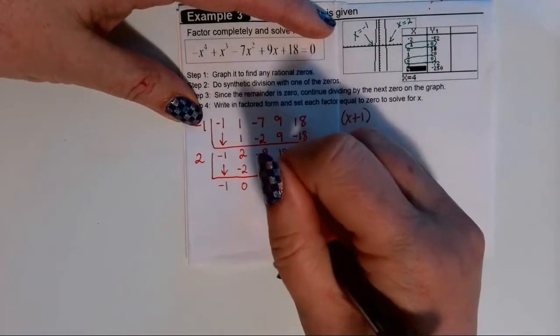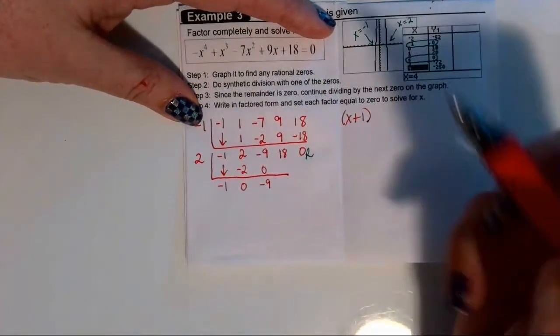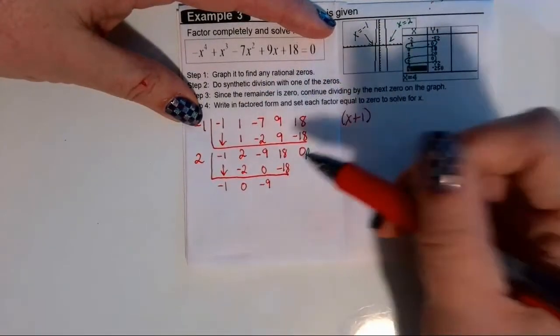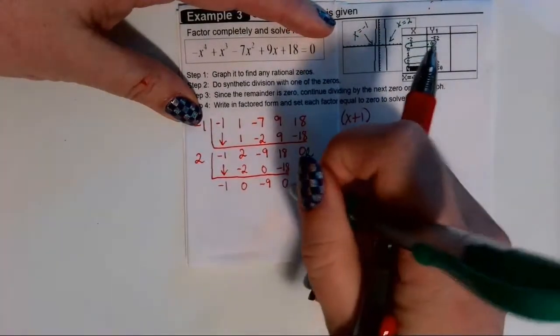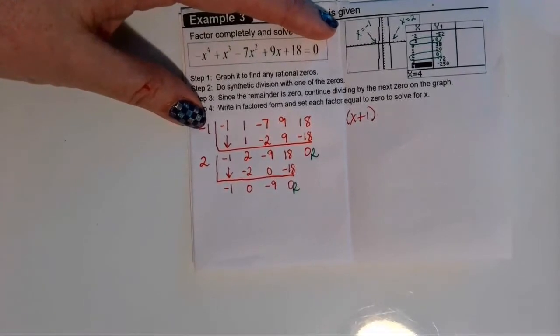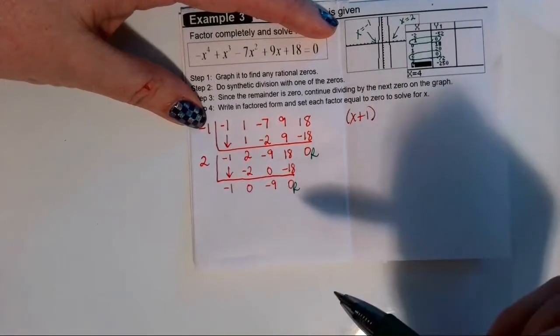Multiply. 0 times 2 is 0, and add -9 plus 0 is -9. Multiply. -9 times 2 is -18, and add 18 plus -18 is 0, and there is the remainder of my second division. Okay, those were the only two real roots that we could see on the graph.